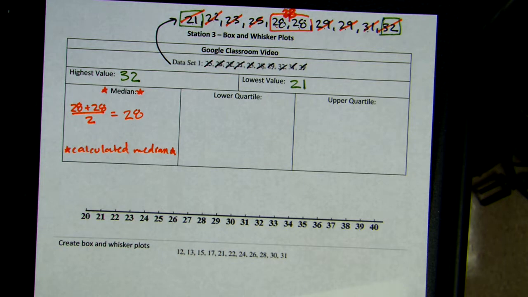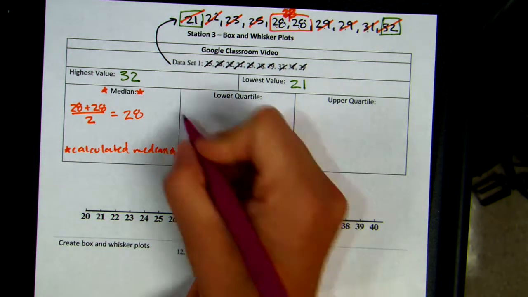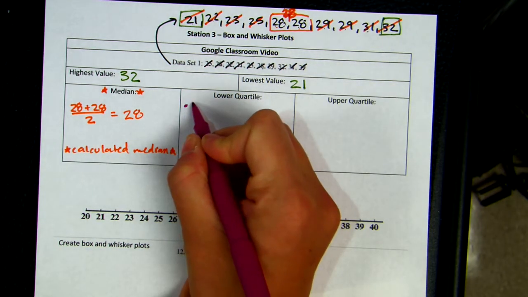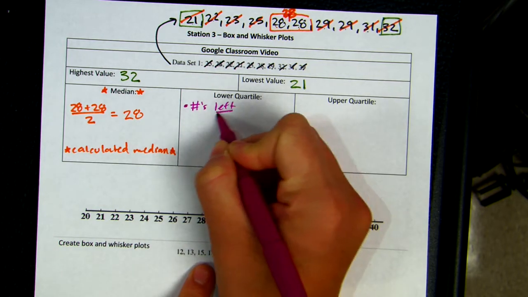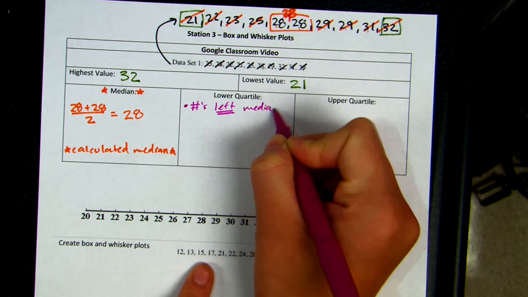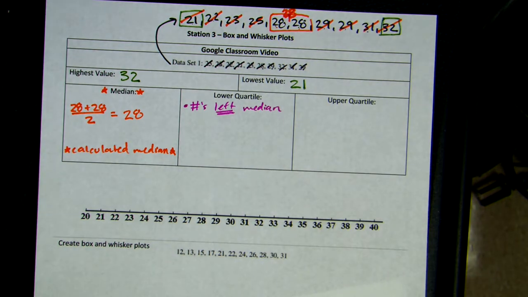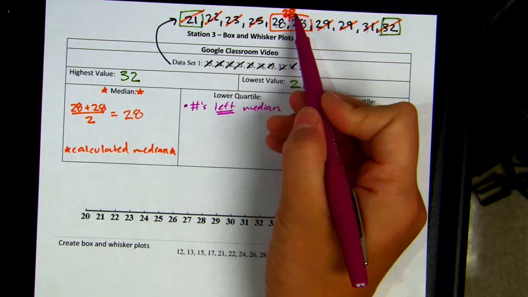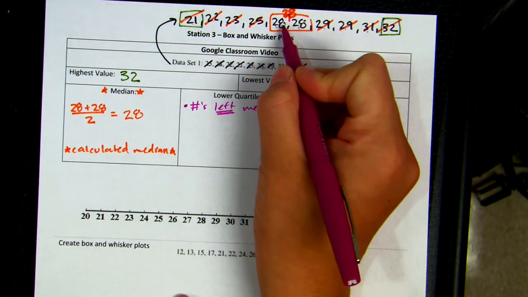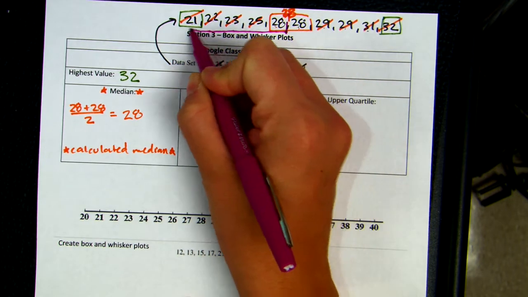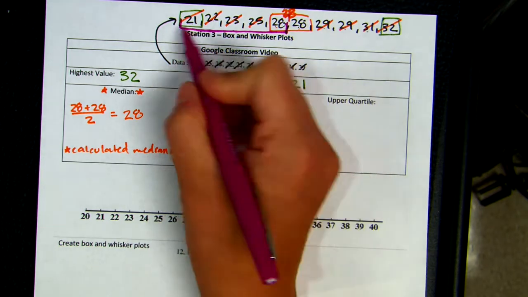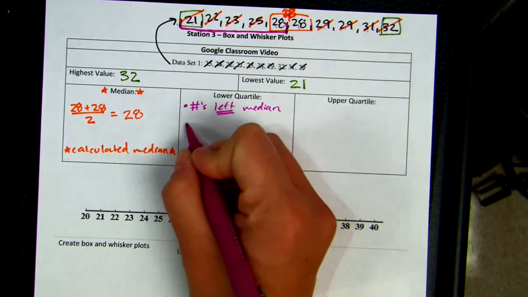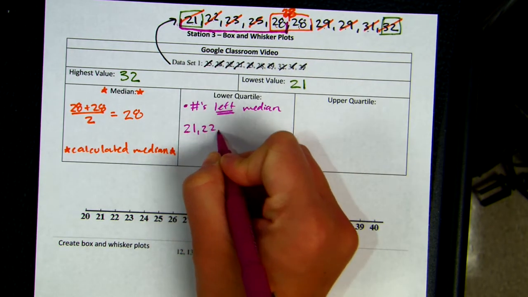Okay? Next thing I'm going to find is my lower quartile. Reminder that my lower quartile are the numbers left of the median. Okay, so half of the numbers that are to the left of the median. Okay, my median here is 28. From this 28, the 28 in black, all the way down to 21 are all of my numbers left of the median. So here I rewrite these just so I don't cross through the same numbers multiple times.